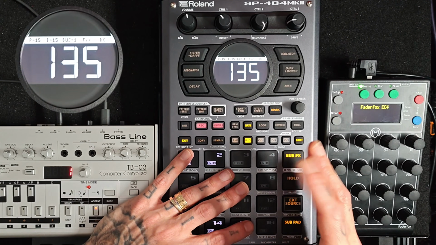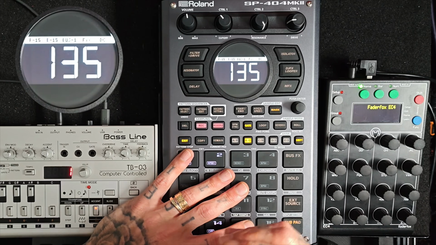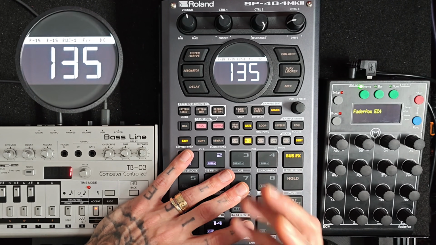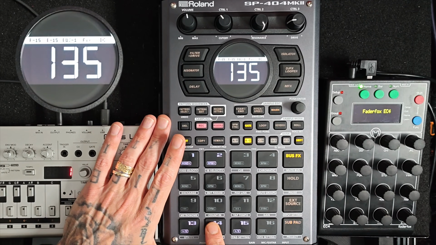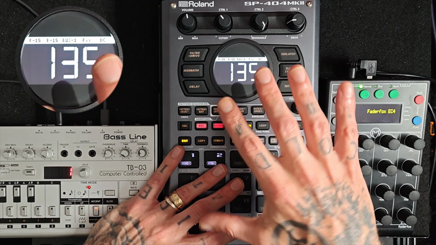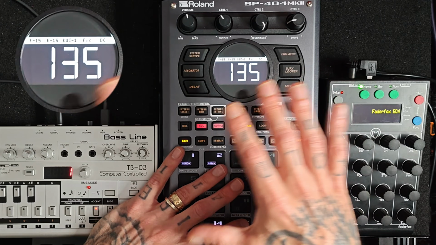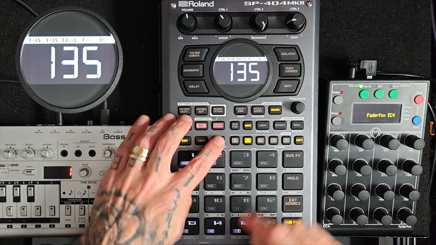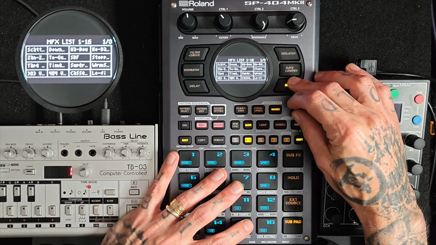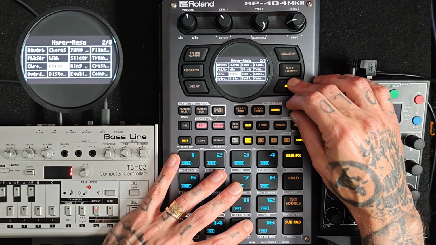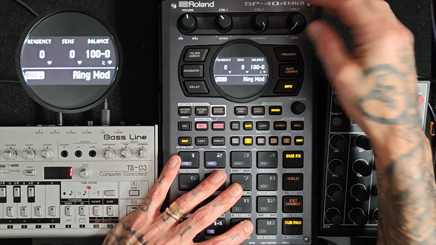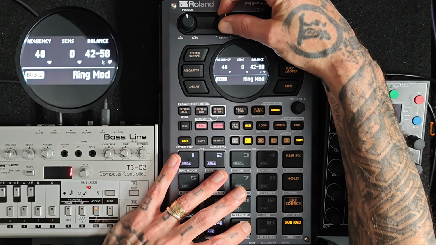And I want to use something that can make, again, this sample more organic. And I've just used before the crusher. I want to use another effect that can be useful in those kind of situation, which is the ring modulator. And it's here. Now, we have to set it up, of course.